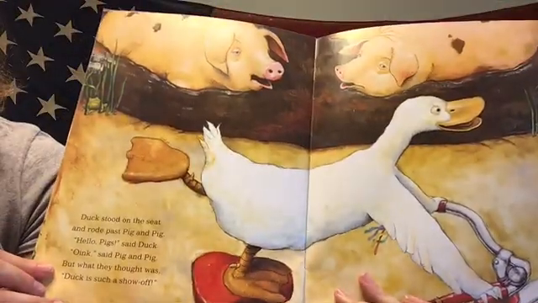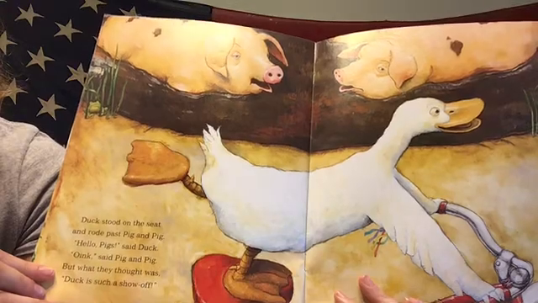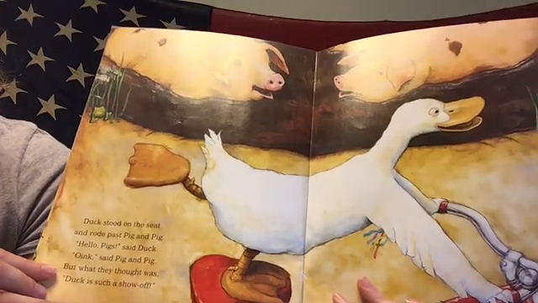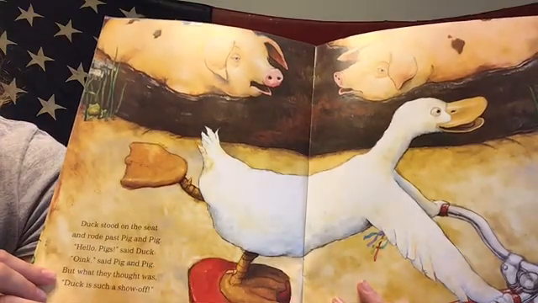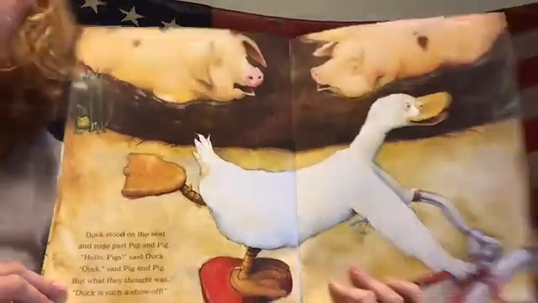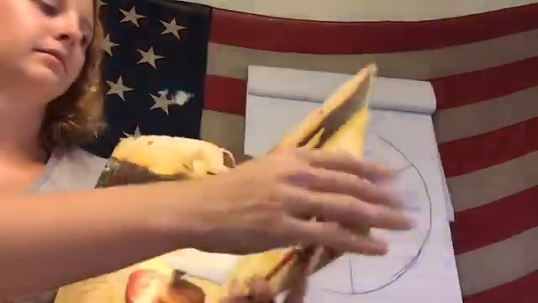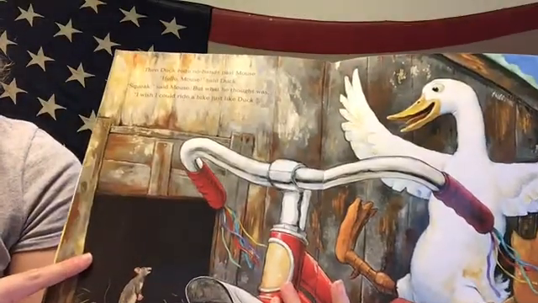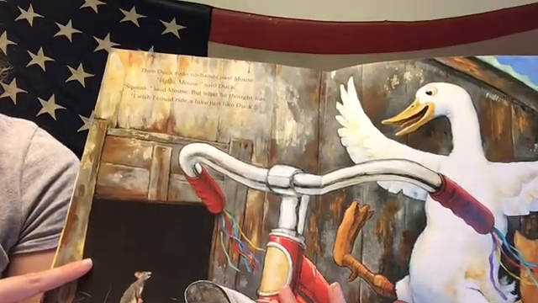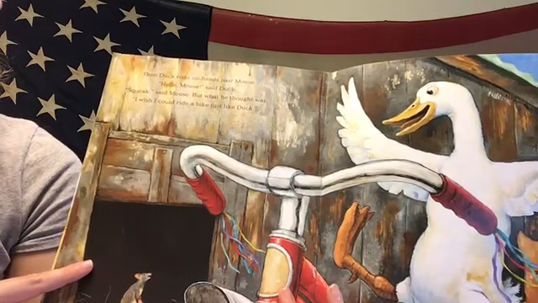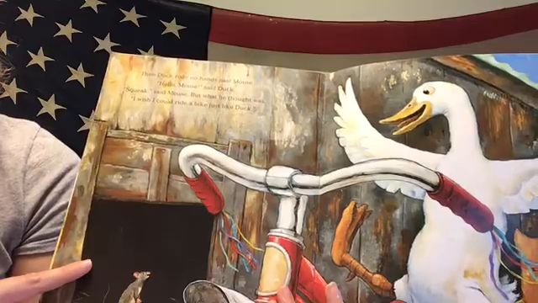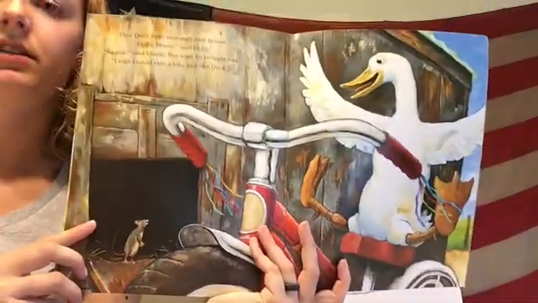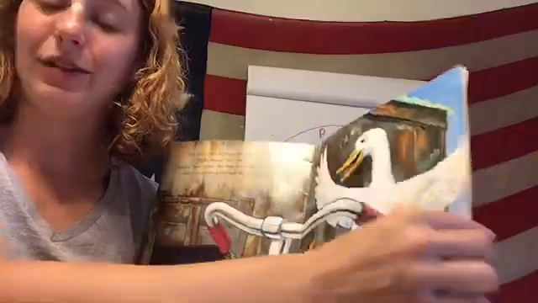Duck stood on the seat and rode past Pig and Pig. "Hello, Pig," said Duck. "Oink," said Pig and Pig. But what they thought was, Duck is such a show-off. Then Duck rode no hands past Mouse. "Hello, Mouse," said Duck. "Squeak," said Mouse. But what he thought was, I wish I could ride a bike just like Duck. Silly goose.